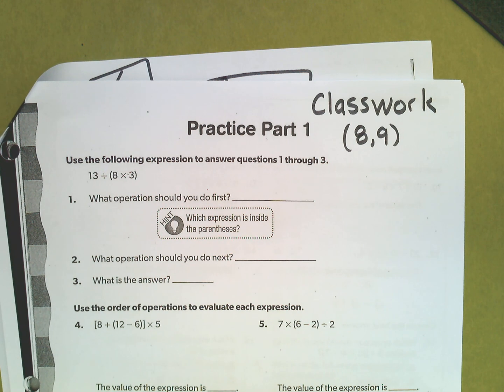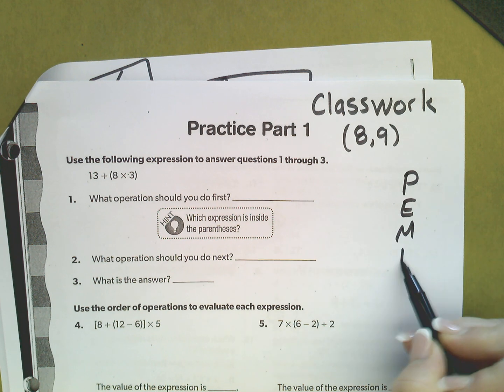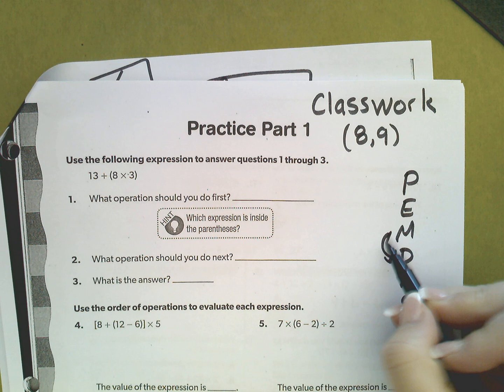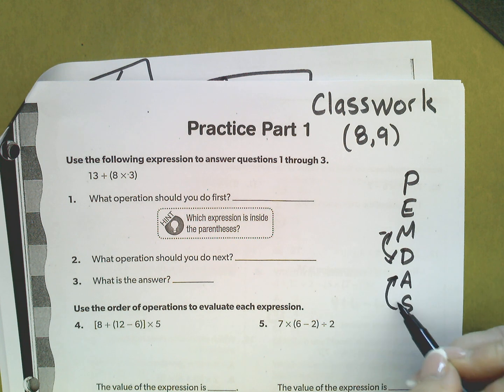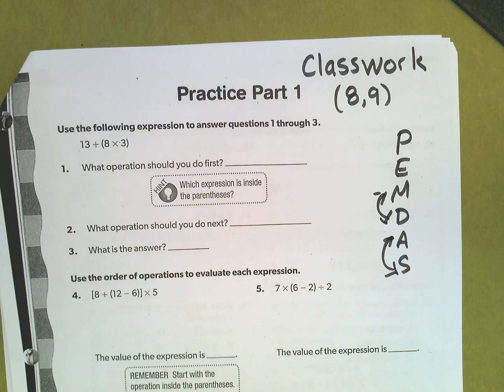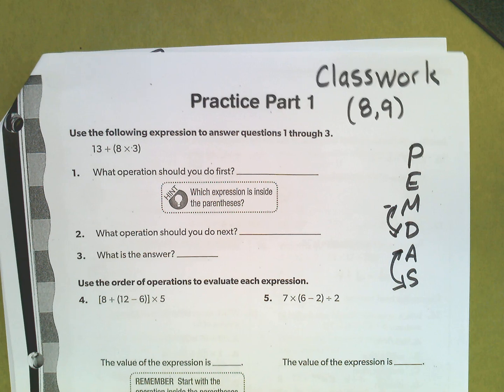So we're going to do some practice today with PEMDAS. Please write PEMDAS going down the side. Please excuse my dear Aunt Sally. Parentheses, exponents, multiplication, division, addition, and subtraction. All of the operations, all in one.